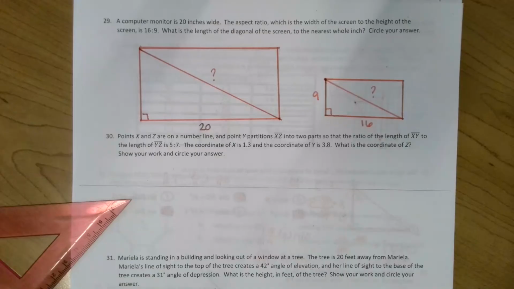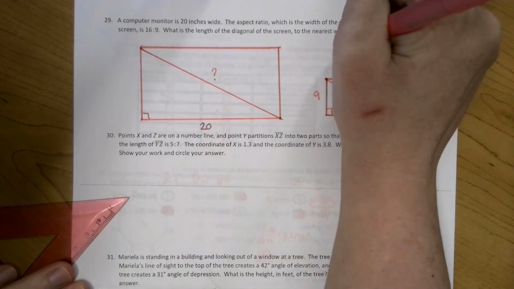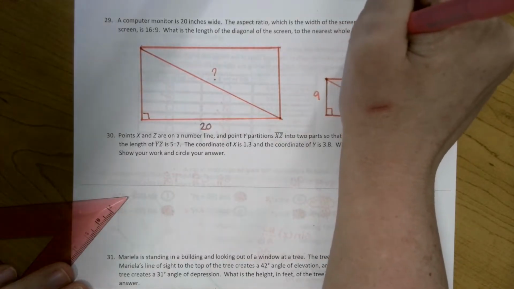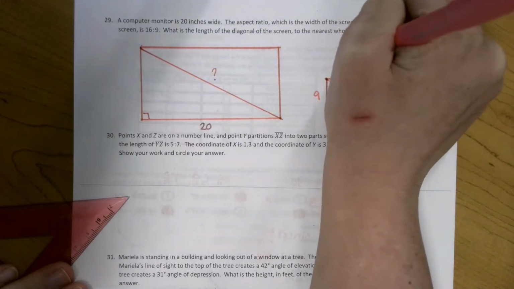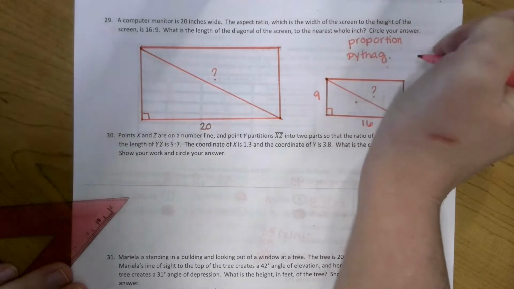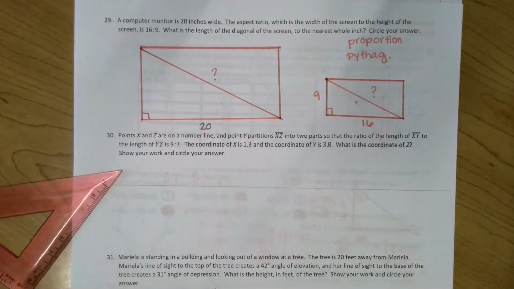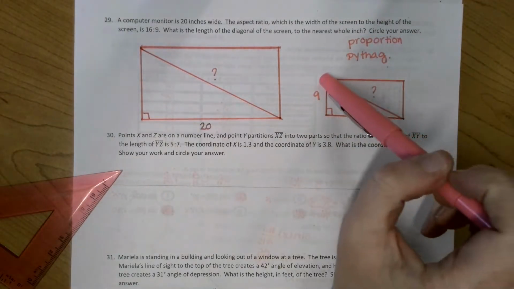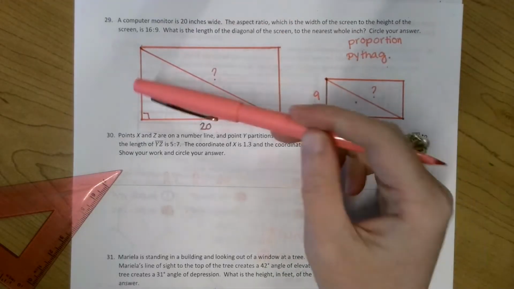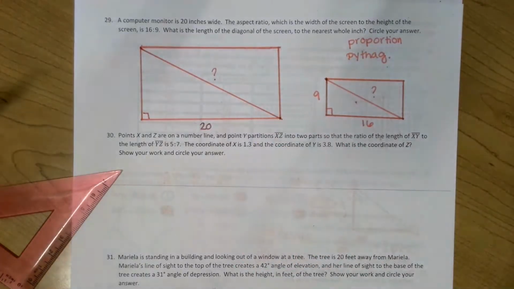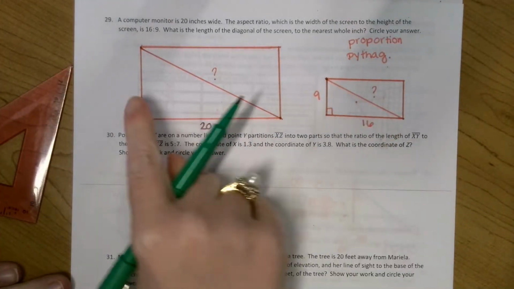We can do one of two things. Or, well, there are two things we have to do. We have to use a proportion or similar figures, and we have to use the Pythagorean theorem. The order does not matter. You could use the Pythagorean theorem and find this length and then do similar figures, or you can do similar figures to get this length and then do the Pythagorean theorem. It's up to you. Either way is fine. I'm going to go ahead and do similar figures from here to here and here to here.